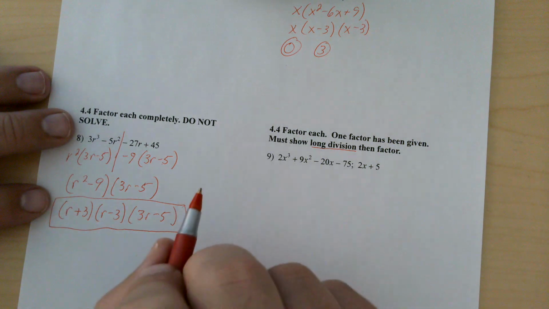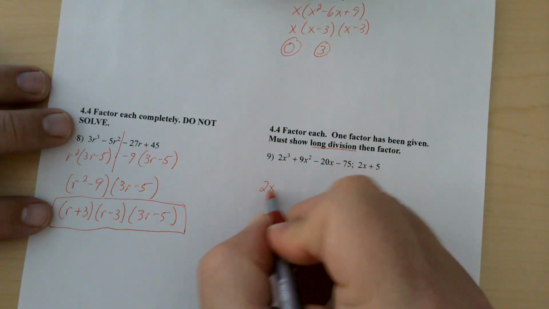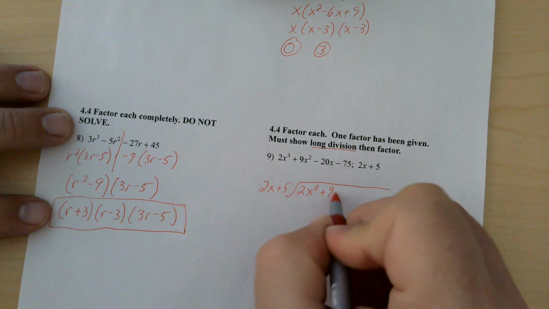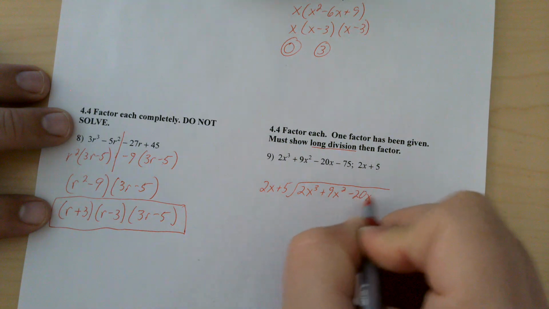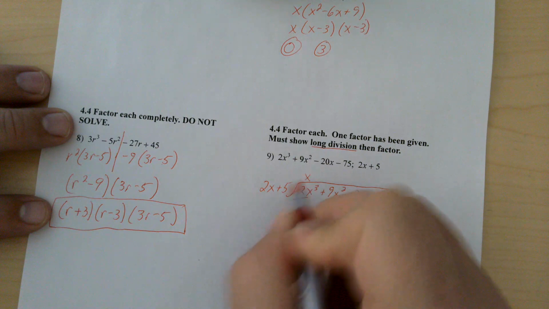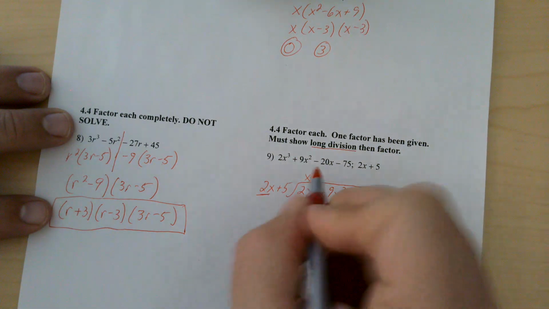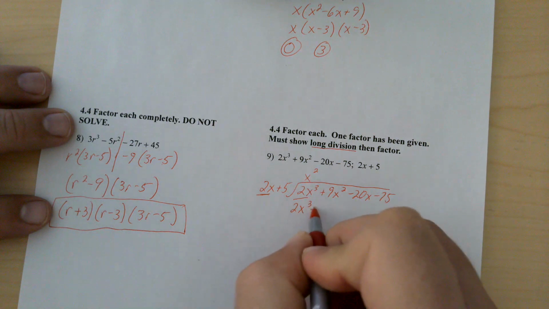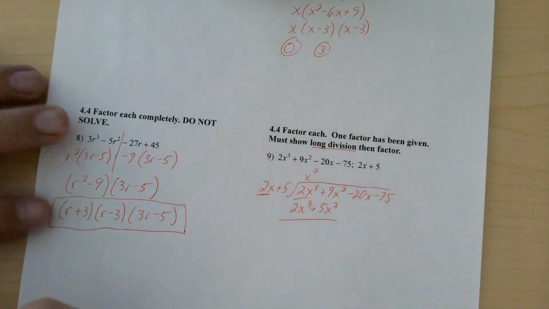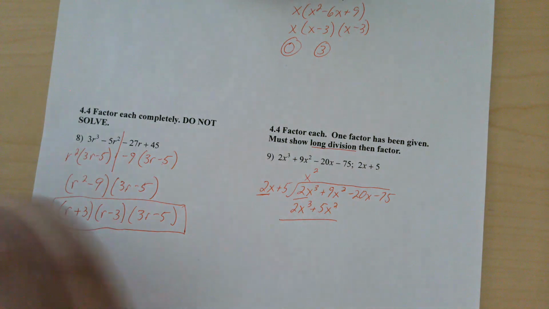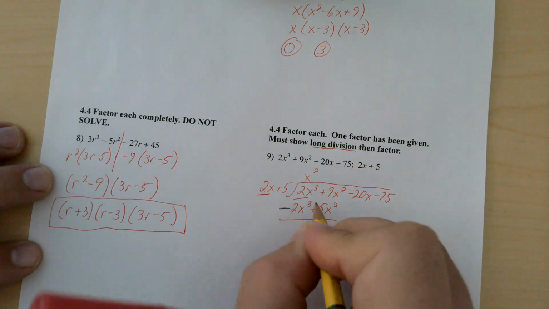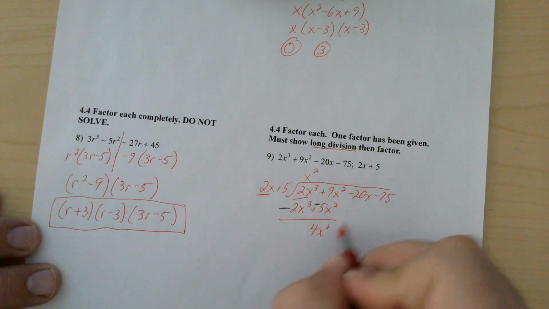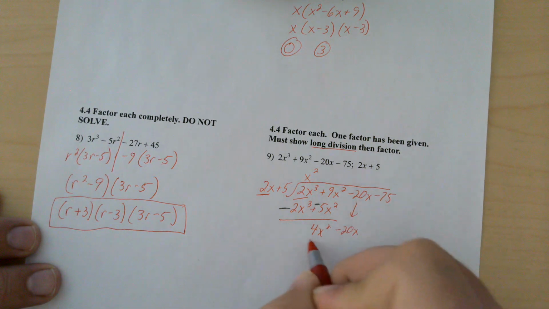This last problem, and I'm at the 10-minute mark, I am going to do long division. So I set up this problem as a long division problem. And I'm just looking at 2x into 2x cubed. It's going to be an x squared. And then when I multiply, I'm going to have 2x cubed plus 5x squared. Okay. And then I need to change things to its opposite. So I'll take a pencil. And then when I add, the x cubes are gone. I have 4x squared. Bring down the minus 20x.